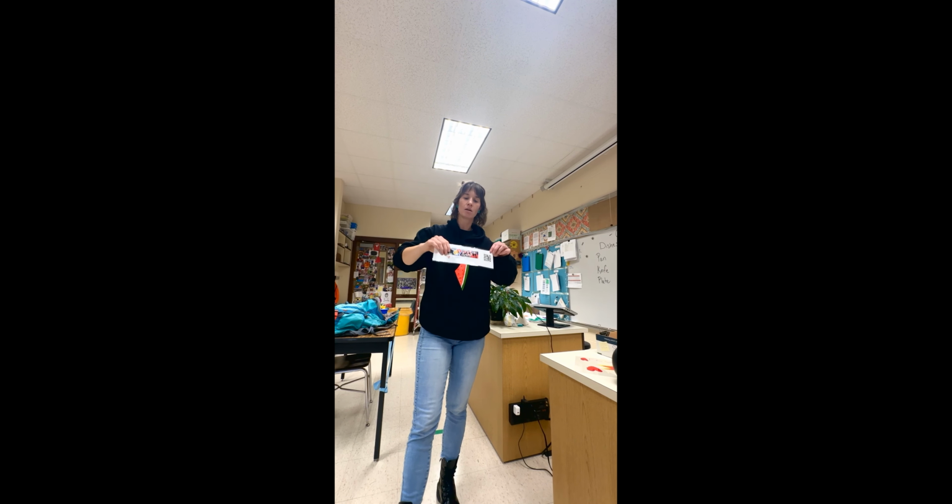QR codes, definitely a must. It makes it super accessible. And I have different channels that the students can go to during soft start, but I would do something exactly like this.